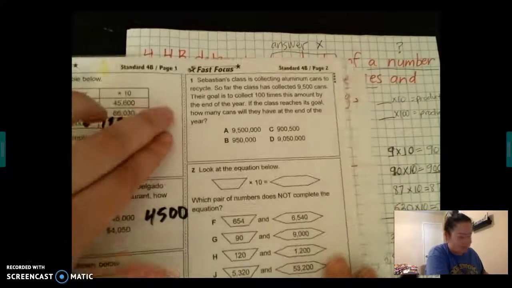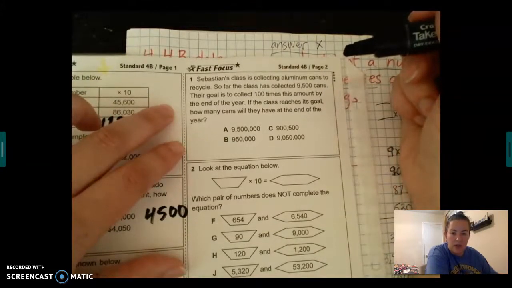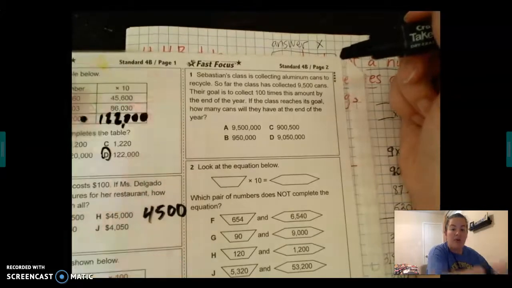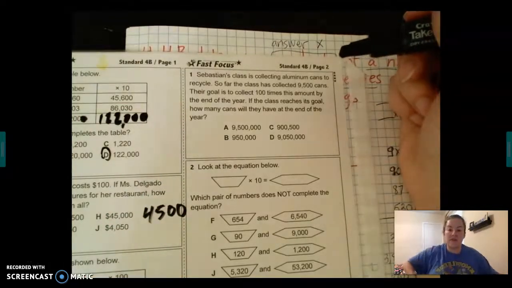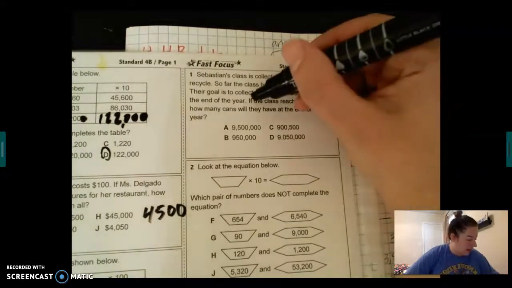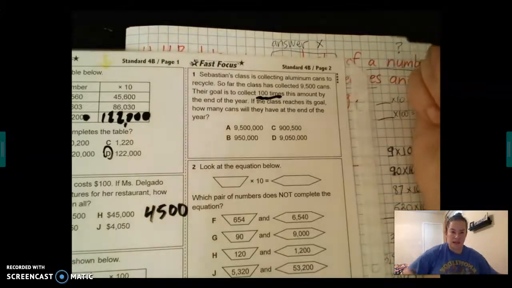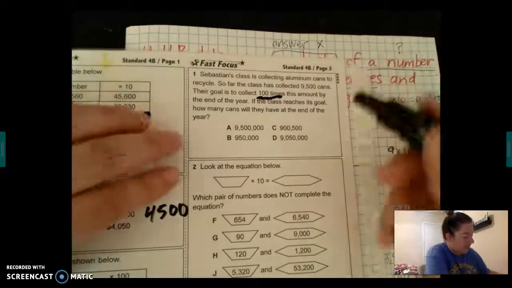Let's look at one more. Number 1 says Sebastian's class is collecting aluminum cans to recycle. So far, the class has collected 9,500 cans. Their goal is to collect 100 times that amount by the end of the year. If the class reaches the goal, how many cans will they have collected?